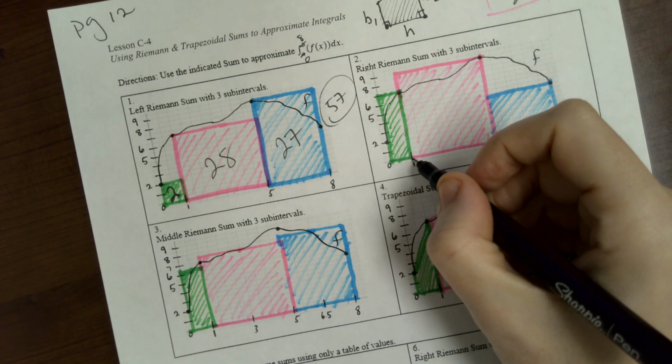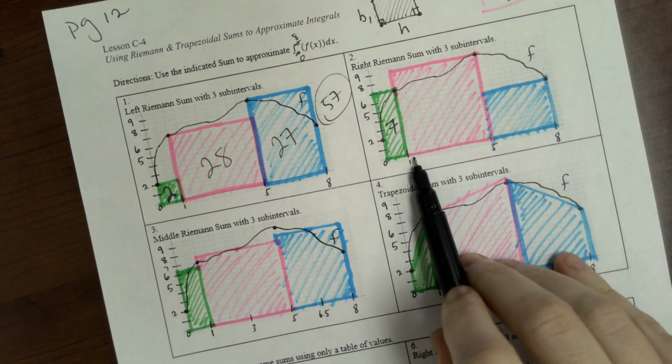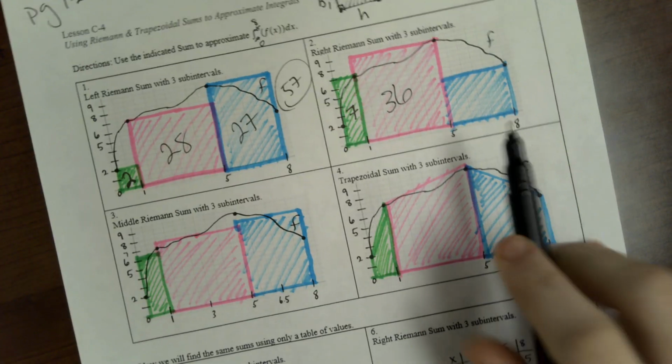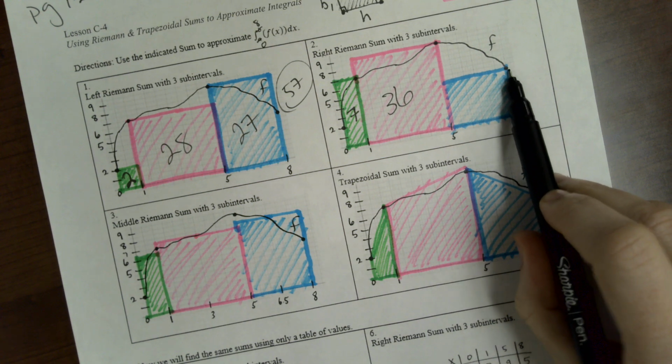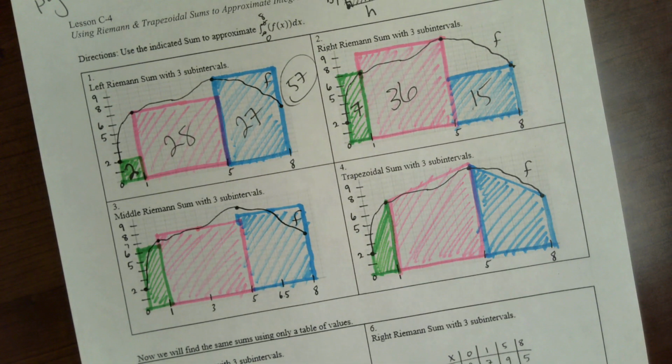So the base is 1, the height is 7, area is 7. Base is 4, height is 9, area is 36. Base is 3, height is 5, so the area is 15.